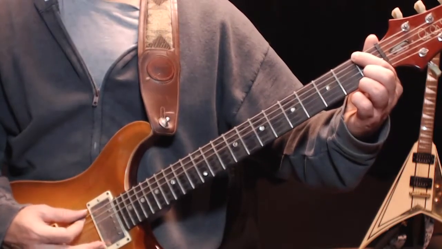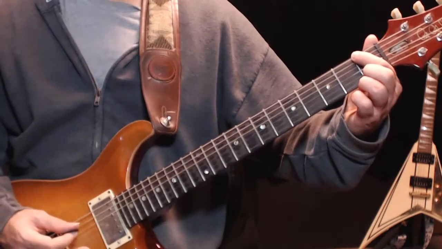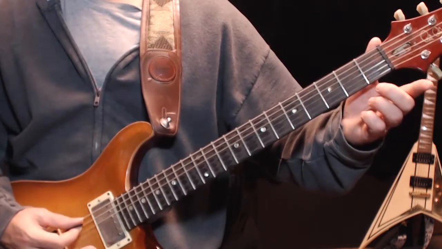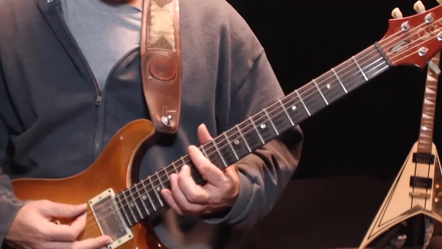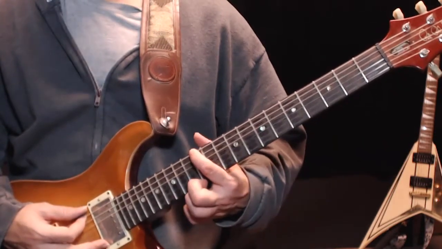Now we have F to E. What is it? Our open note. So we're going to go back here for a second. We got here at the 12th fret, that was E to F.